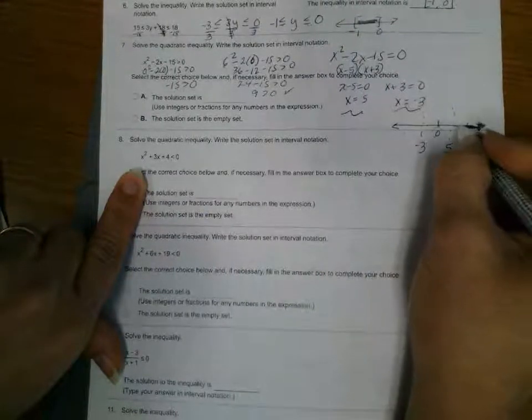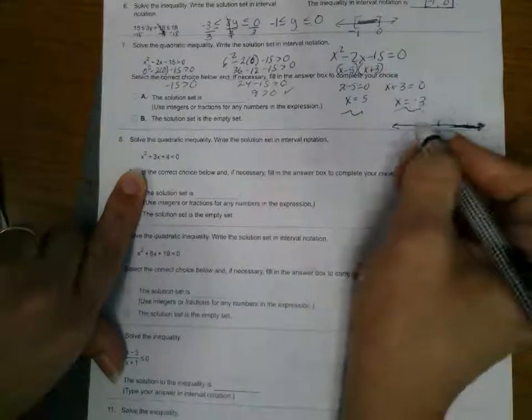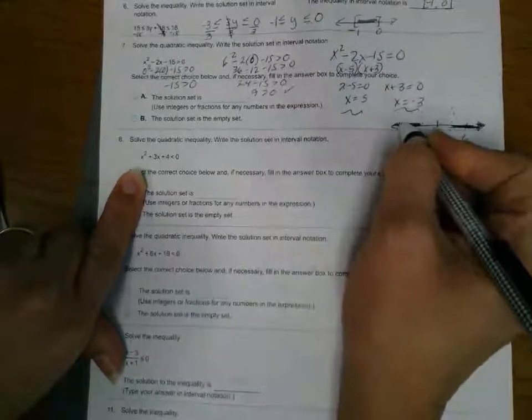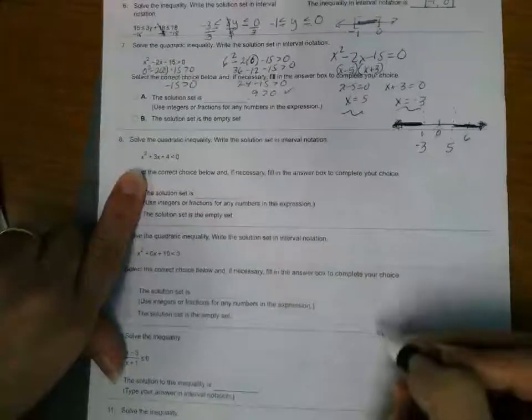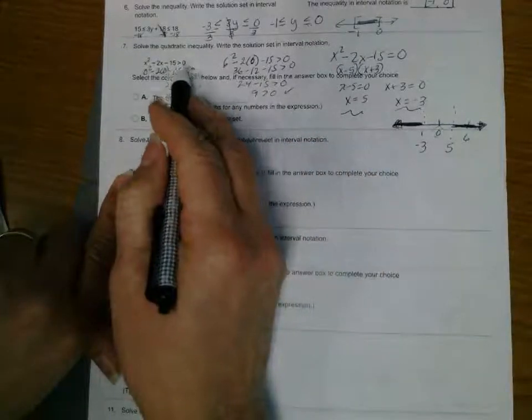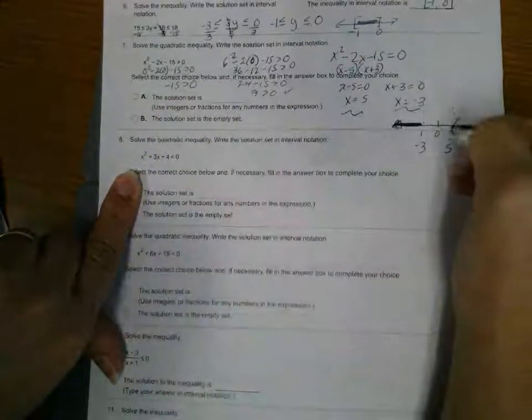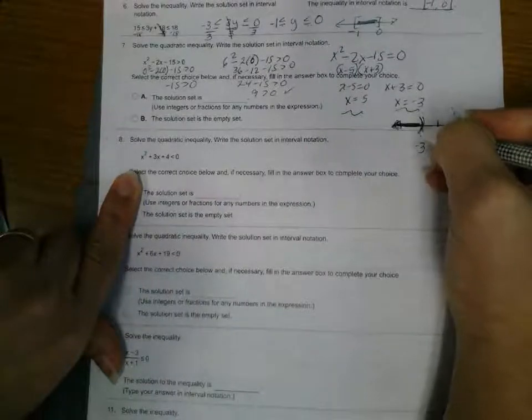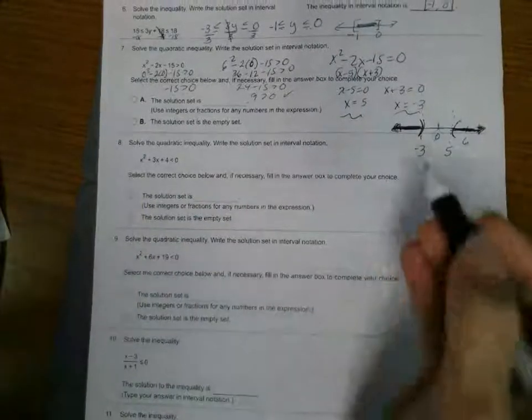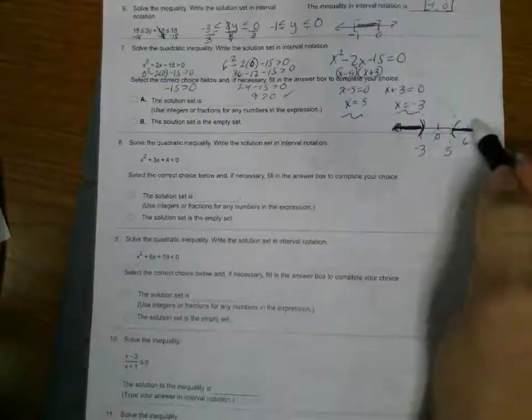values when plugged in must work or be part of the solution. So I'm going to say shade that region. Now also this region, we can take a test point and prove it, but that region is going to work as well. There is no line under my inequality, so I'm using parentheses around those endpoints. And so my solution is two sections, this section plus this section.